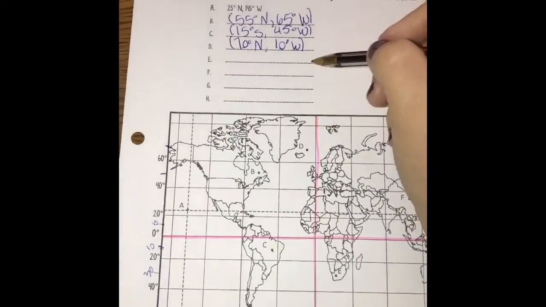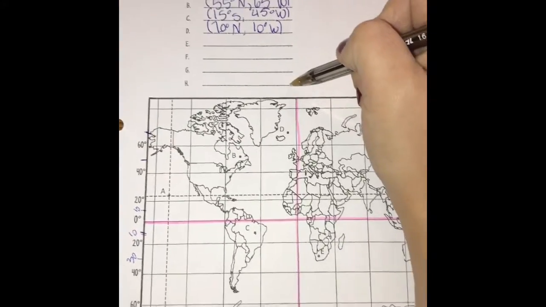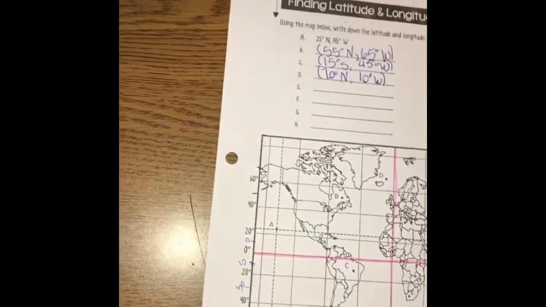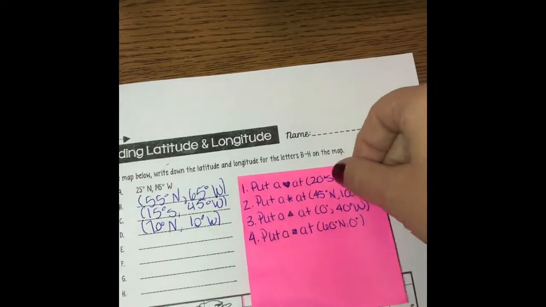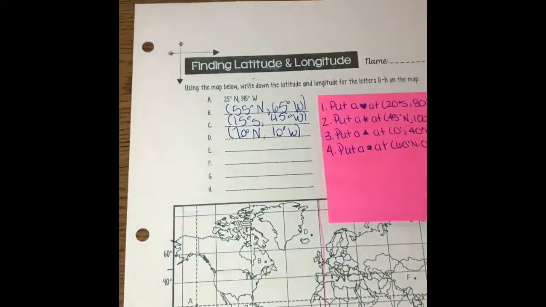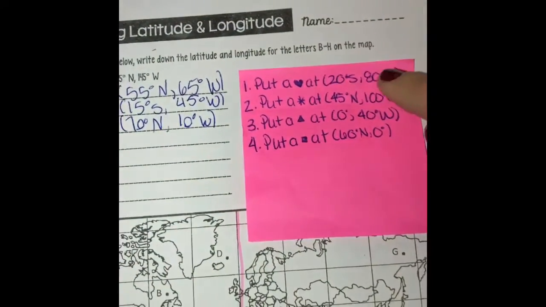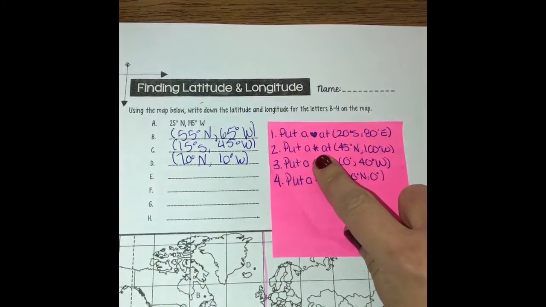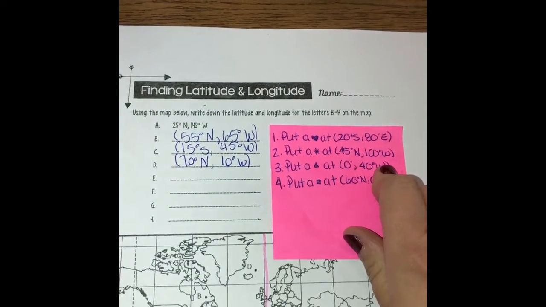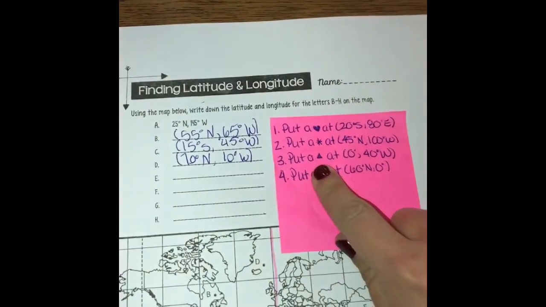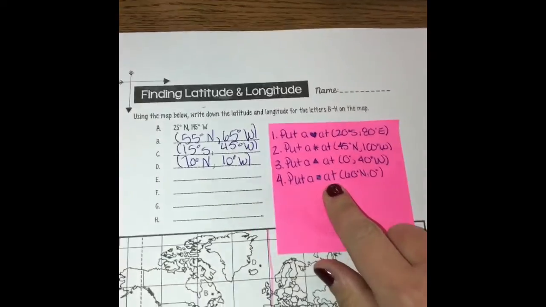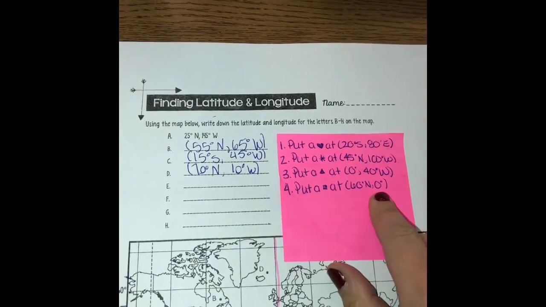Okay, so now what you guys are going to do, you have the rest of the hour to do this. You are going to do E, F, G, and H by yourselves. And you are also going to add 4 more problems to this, where you're going to be putting things on the map. Put a heart at 20 degrees south, 80 degrees east. Put a star at 45 degrees north and 100 degrees west. You'll put a triangle at 0 degrees, 40 degrees west. And you'll put a square at 60 degrees north and 0 degrees.